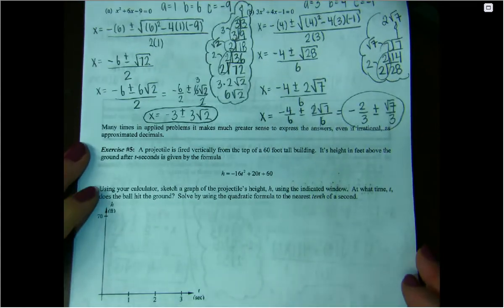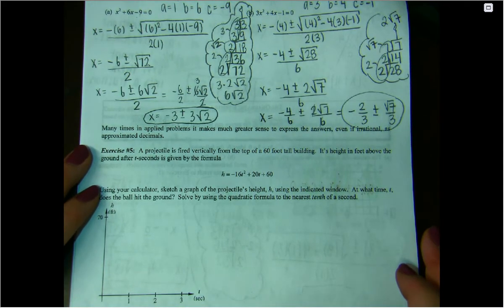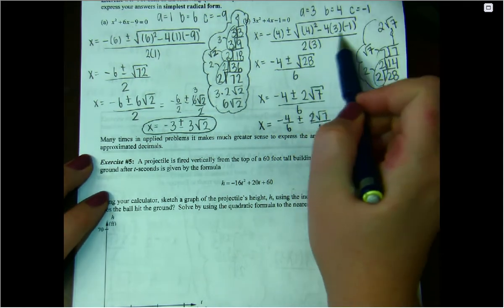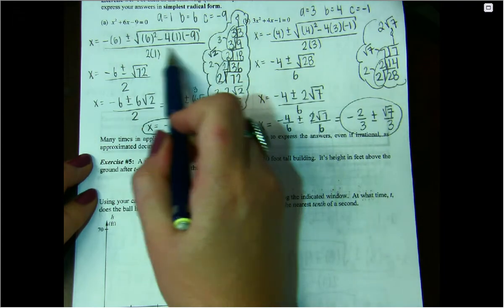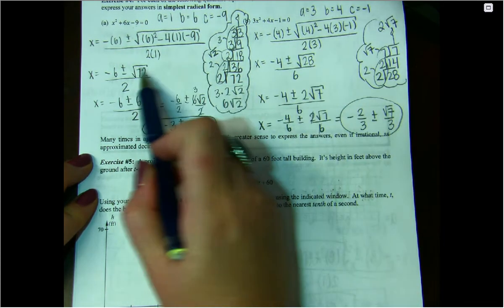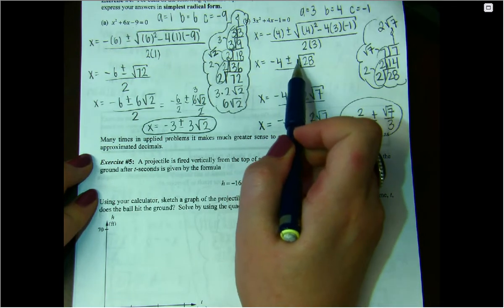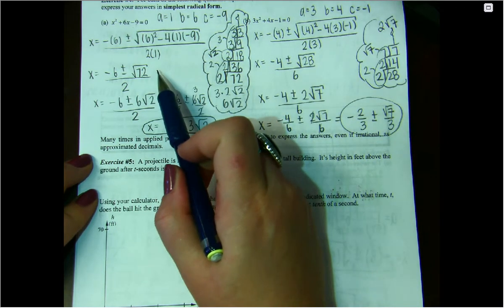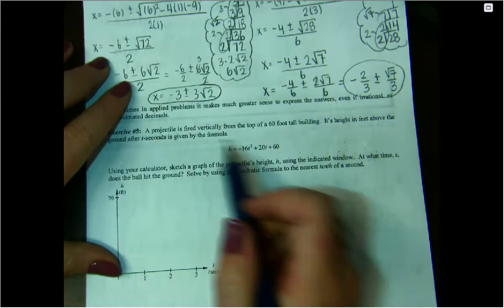Okay, last question is more of an application. And I just want to say something really quickly. If you're getting a negative number underneath here, that is no bueno, my friends. That is no good. So that cannot happen. So if this number right here gives you something negative, you can't actually have a negative underneath there. Not until algebra 2 at least.